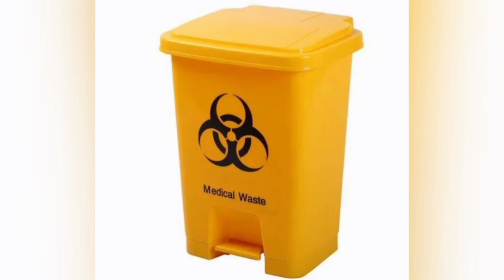Next, coming to the yellow dustbin. This bin we are going to use for anatomical, pathological and soiled waste. So, in this dustbin, pathological surgical waste, body parts, histopathology specimens, human tissues, microbiology, biotechnology waste, organs, plaster casts, bandages, dressings, mops, sanitary pads, solid waste, swabs or items contaminated with blood.